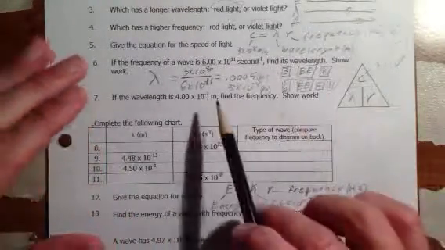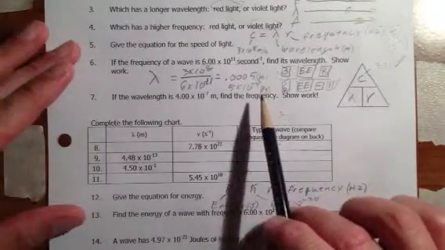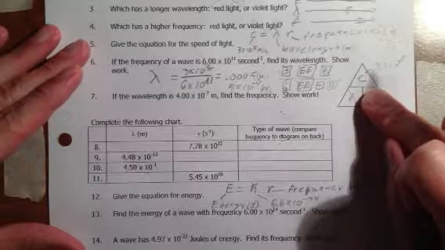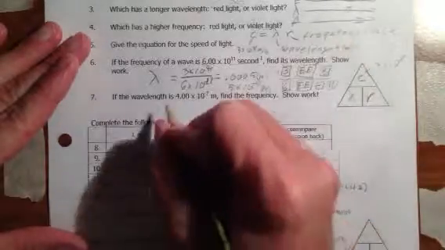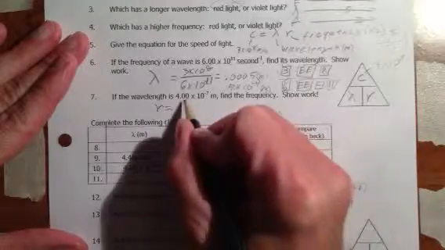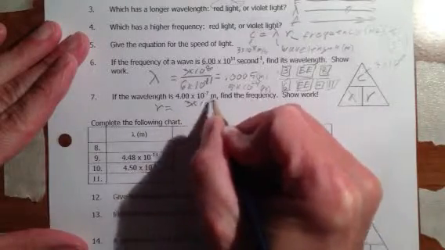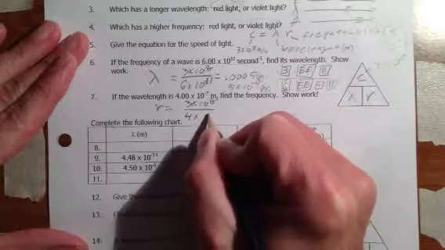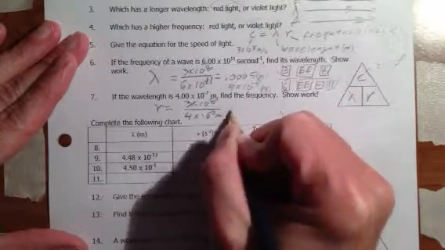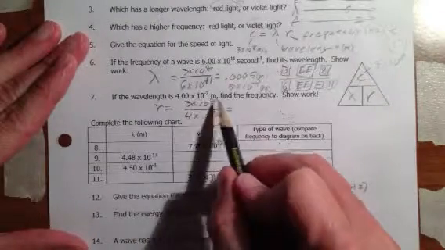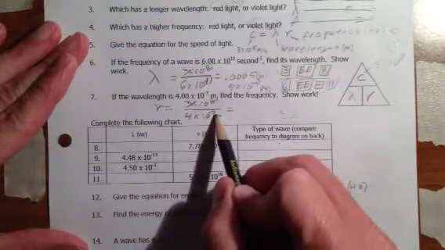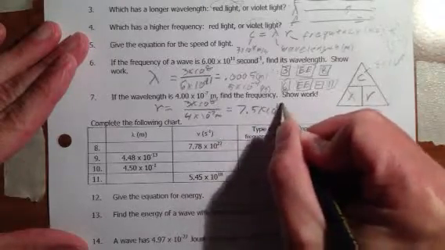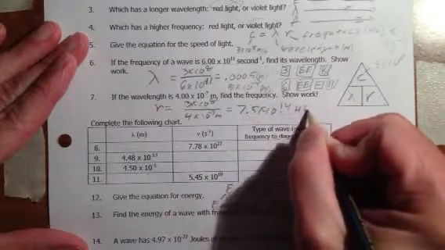If the wavelength is 4 times 10 to the -7th, find its frequency. So if I want to find frequency, I'm going to cover up frequency. It's going to be C divided by wavelength. So frequency is going to be C, which is 3 times 10 to the 8th, divided by wavelength, which is 4 times 10 to the -7th meters. We should put that in a calculator. 3EE8 divided by 4EE-7, and that's going to give you 7.5 times 10 to the 14th hertz.